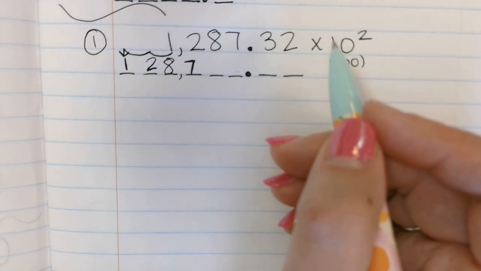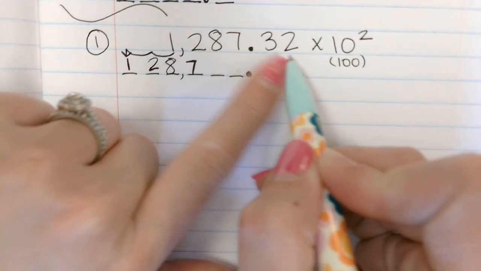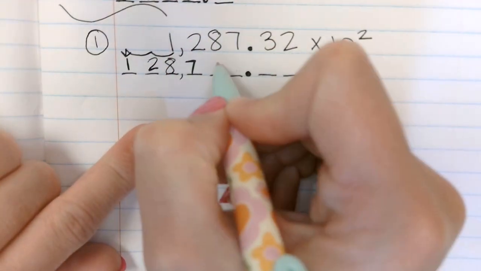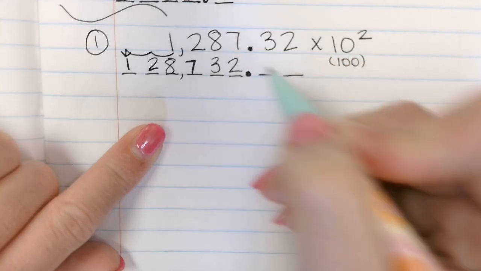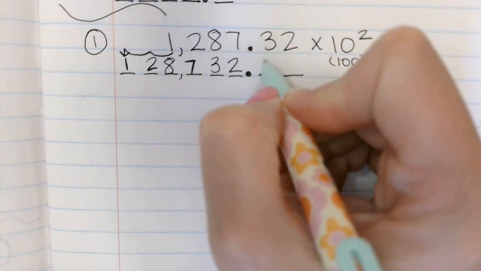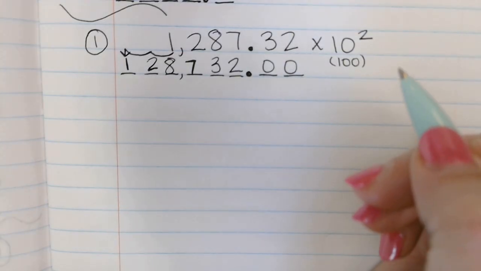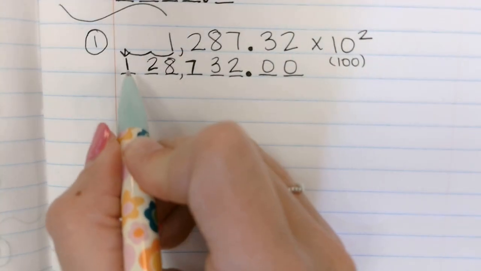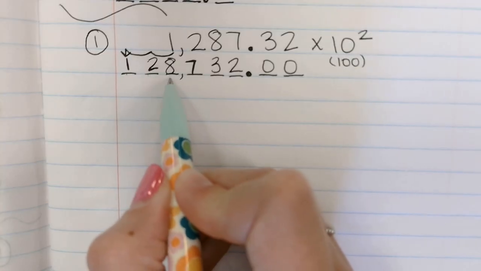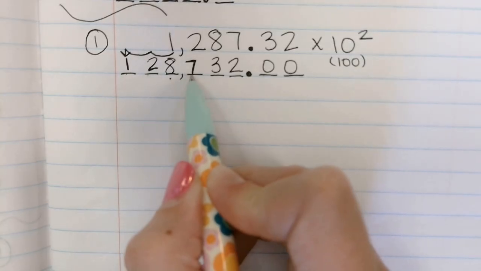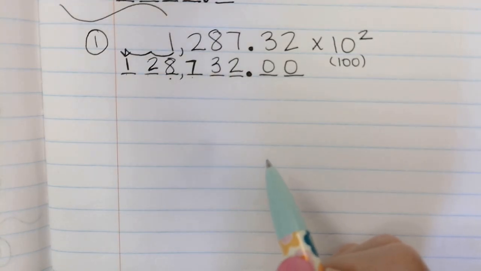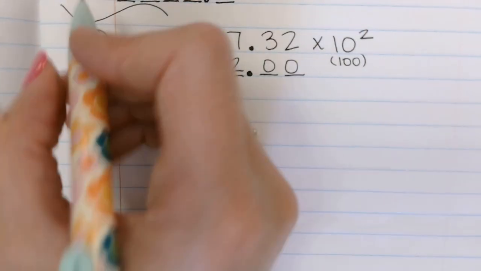Some of y'all, I tricked you by thinking it was 0. But I still have digits over here that I've got to write down. So 1, 2, 8, 7, 3, 2. Then, if it's bothering you and you want to fill these spaces with something, you could put zeros there. It's okay. So our new number is going to be, let's read this together, 128,732. Questions about that? Okay, let's do another one.